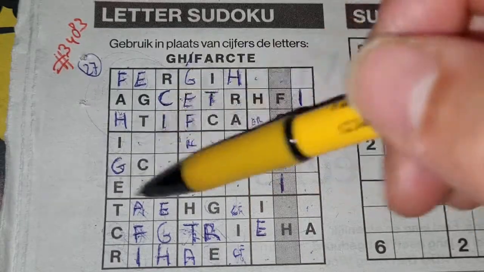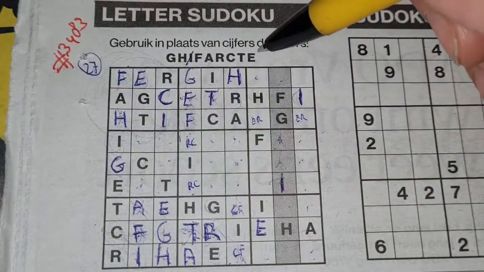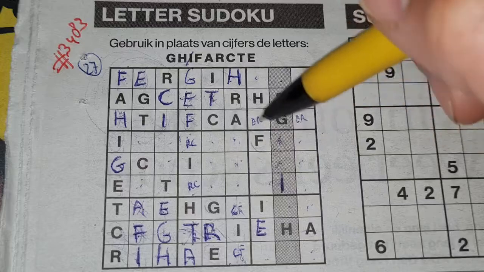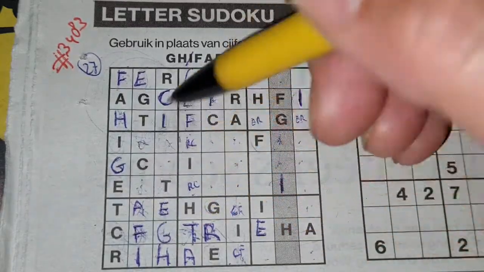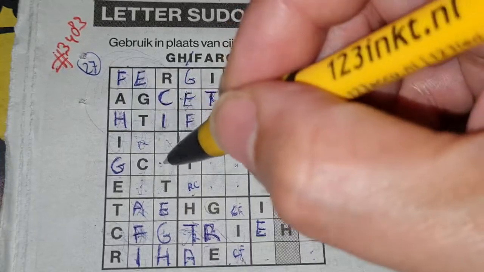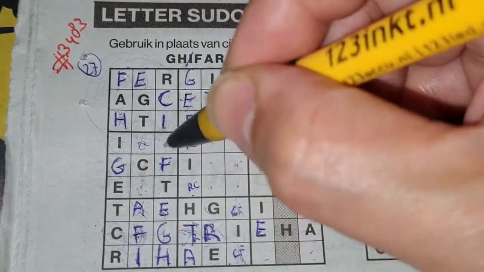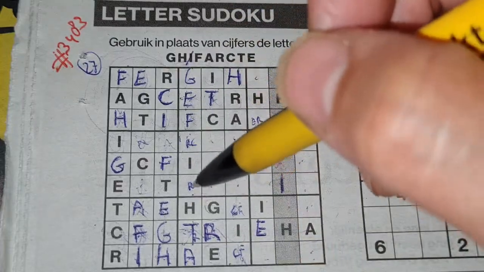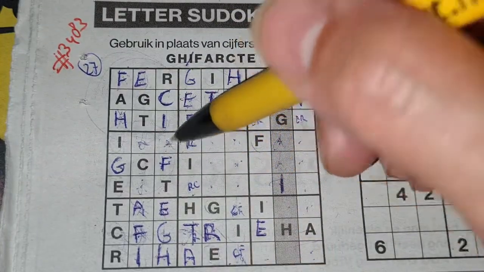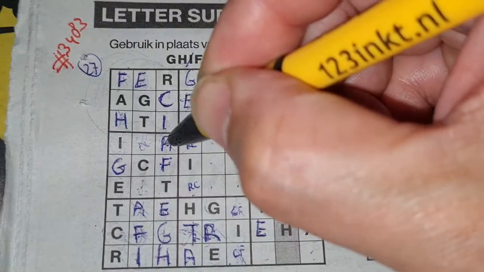Four missing letters in this big square. One of the missing letters is the F. We see an F, no F in these two boxes. There's an F, no F in those two boxes. So one box left for the F. Should be there. One letter is missing in this third column, for the letter A, I believe. Yes, A is missing.